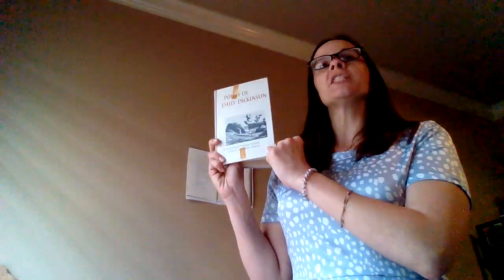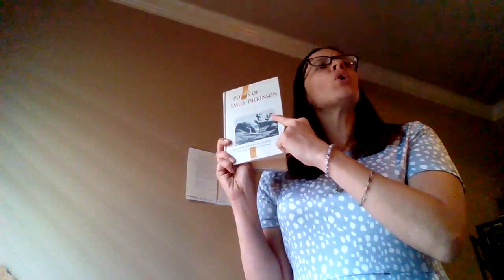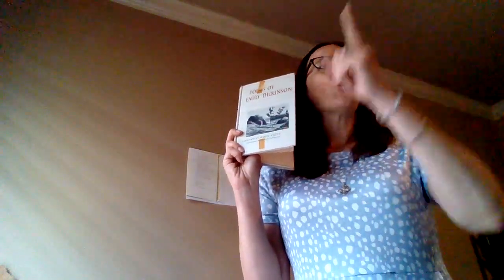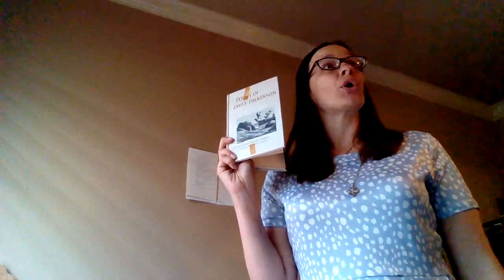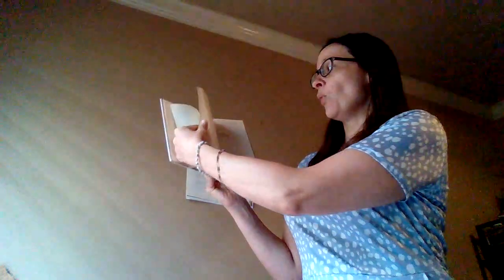So the title of this book is Poems of Emily Dickinson. So who can tell us, what does the title of a book do? Robbie. Great answer. Yes, the title of a book tells us what our book is about. Very good. The next thing that we're going to look at is the picture on the cover. So this picture is a black and white picture that's from one of the scenes in one of the poems.